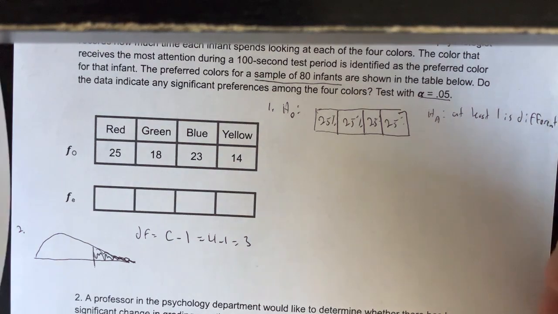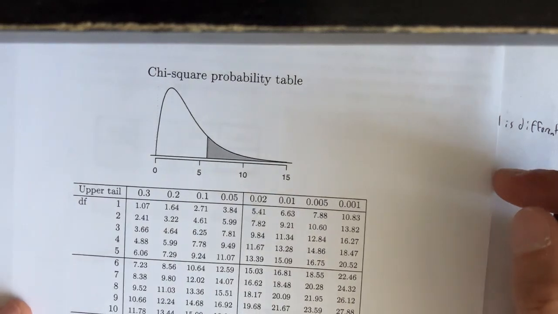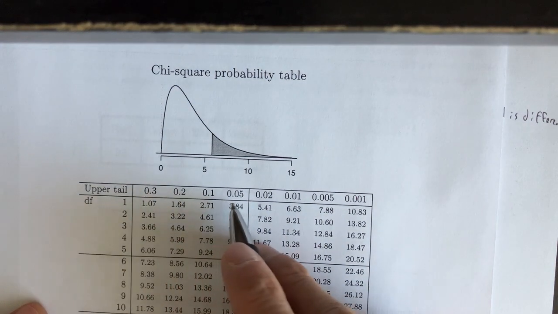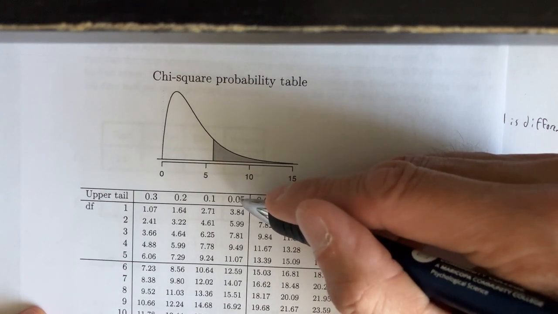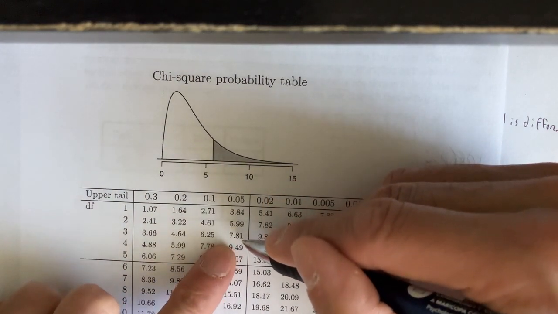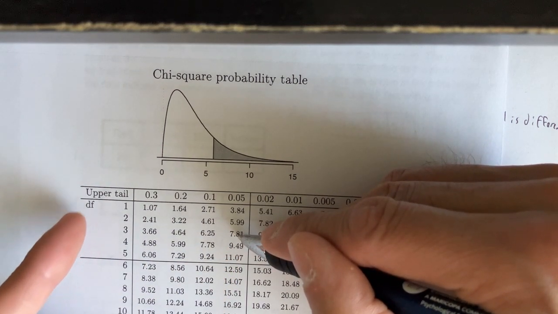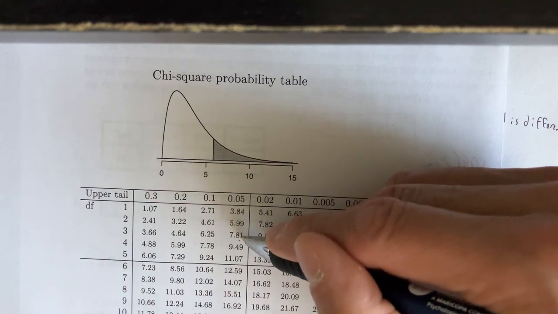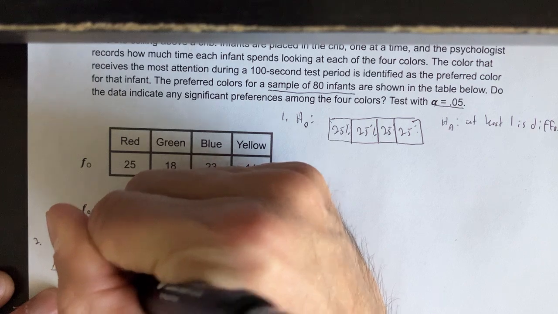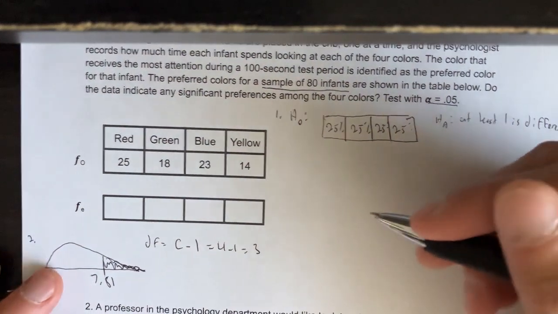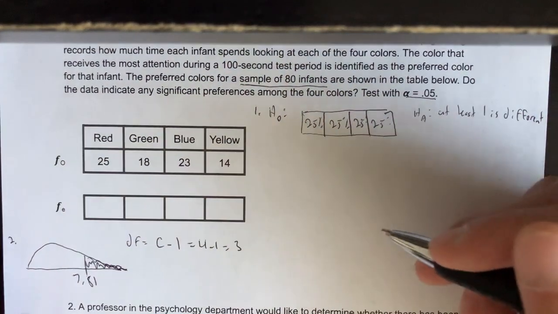So now we can actually grab our chi-square probability table, and across the top row we can identify the 0.05 alpha level, and our degrees of freedom was 3, so we have a cutoff of 7.81. So the degrees of freedom again on this table is the leftmost column, and we do have 7.81 as our cutoff. So when we finish calculating our statistic, we should have a greater value than this if we want to be able to reject the null hypothesis.